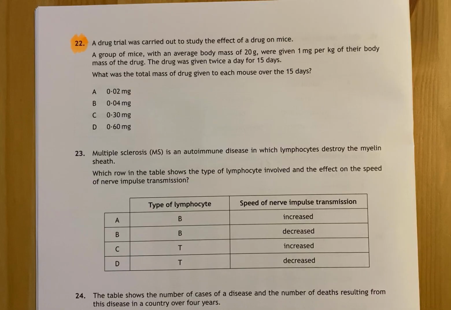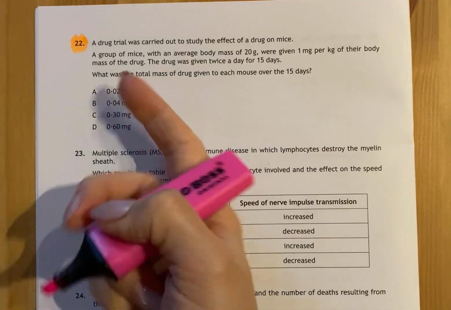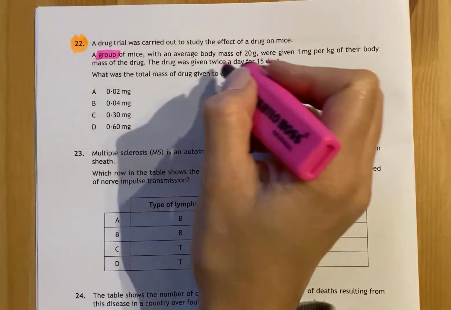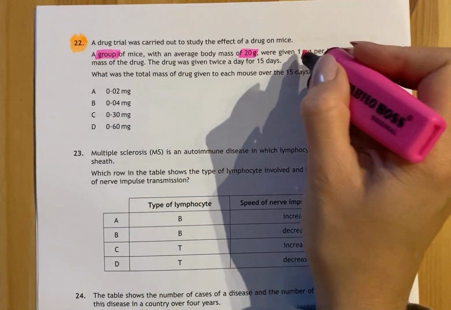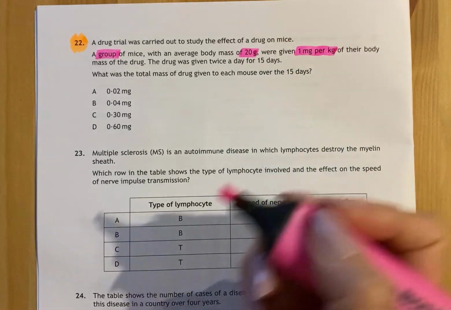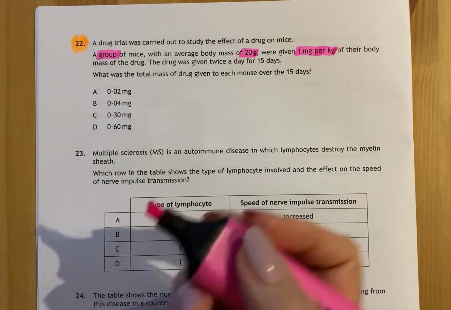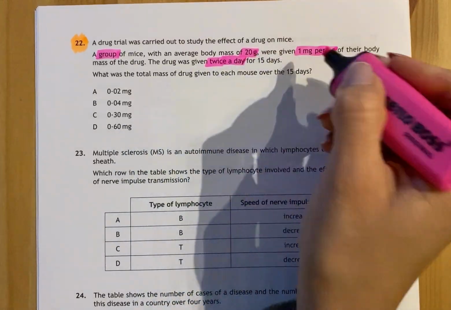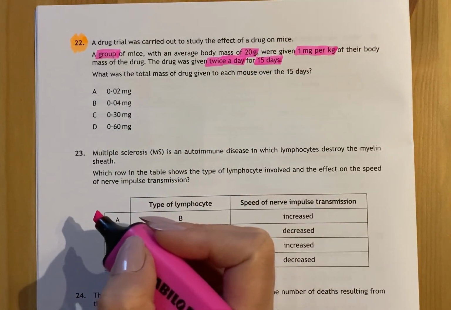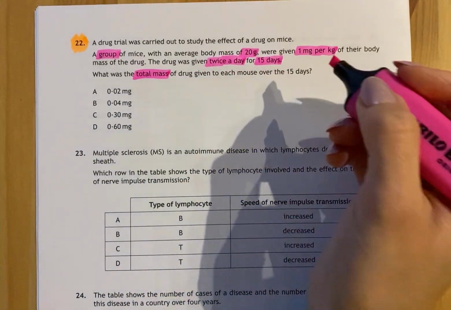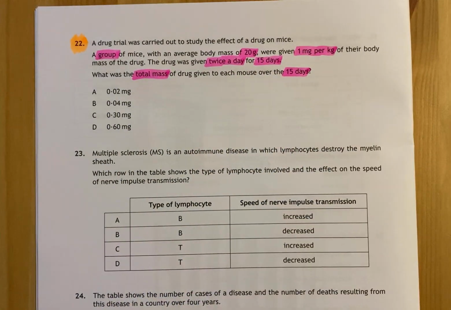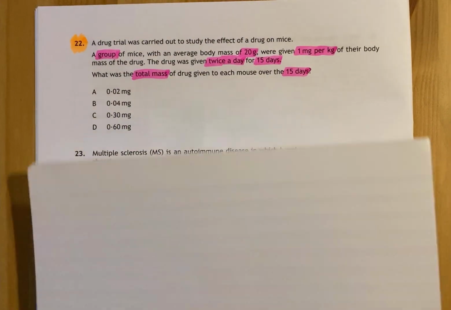A drug trial was carried out to study the effect of a drug on mice. A group of mice with an average body mass of 20 grams were given 1 milligram per kilogram of their body mass. The drug was given twice a day for 15 days. What was the total mass of drug given to each mouse over the 15 days? This is quite a difficult question, and people find this really challenging. So I'm going to show you step by step how to do it now.